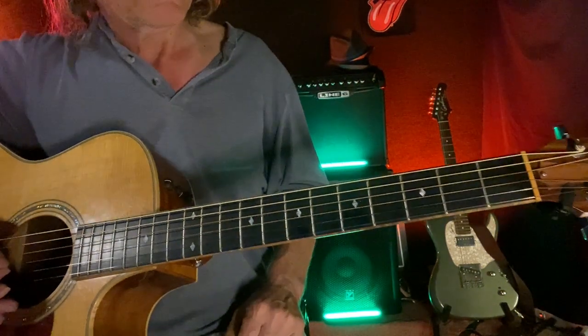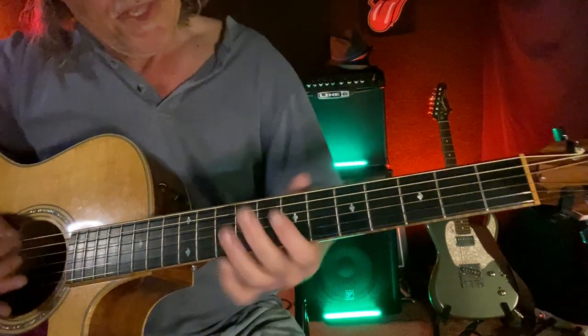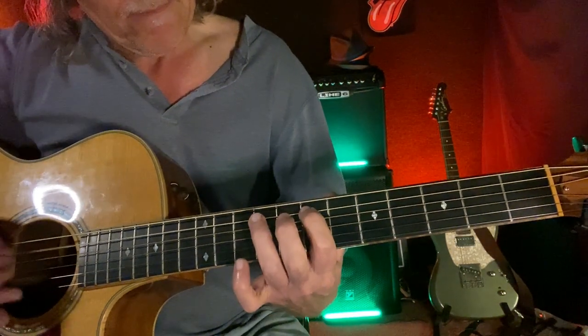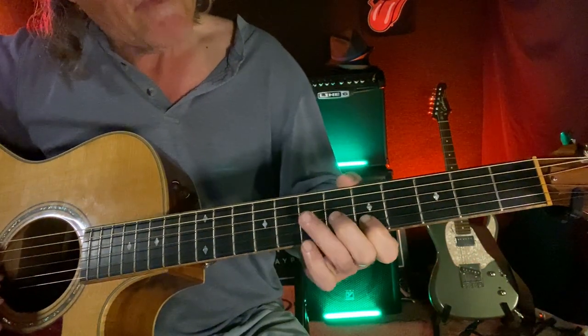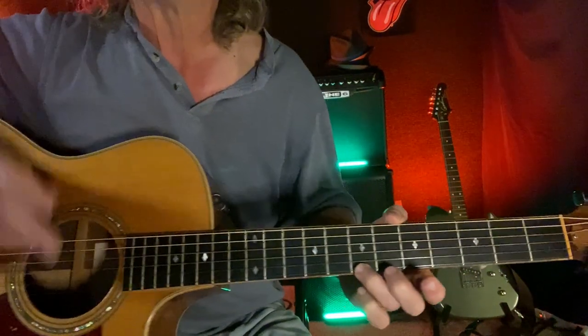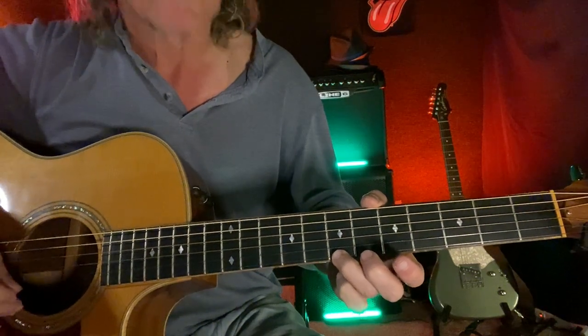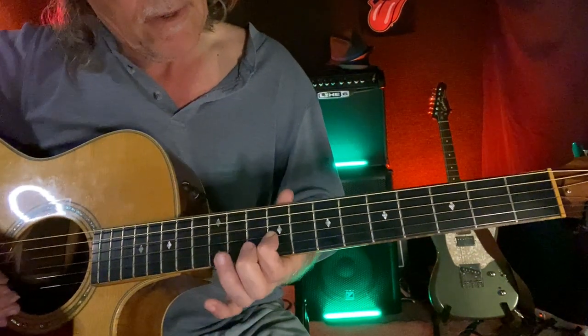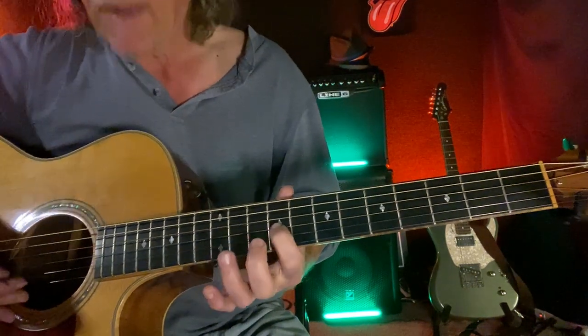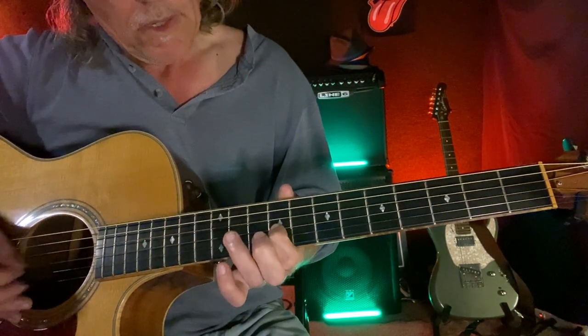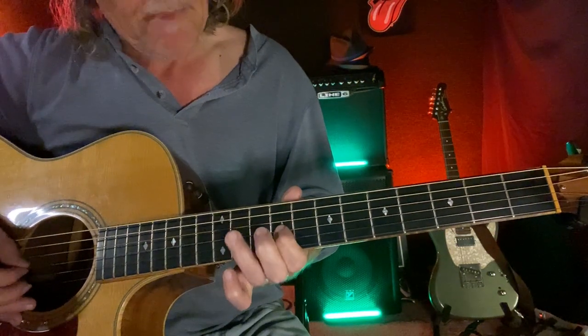Okay? So now we have this box right here. We have this box. And we have this box. Now let's do one where we have to cross the border. All right? So there's an E here, and that is your G string at the 9th fret is an E. So there's my F sharp, my E and my F sharp.